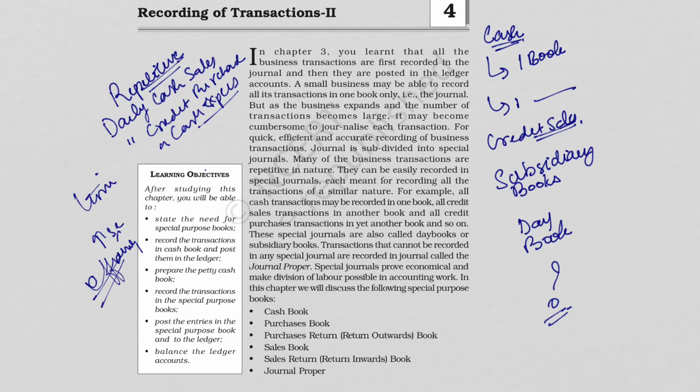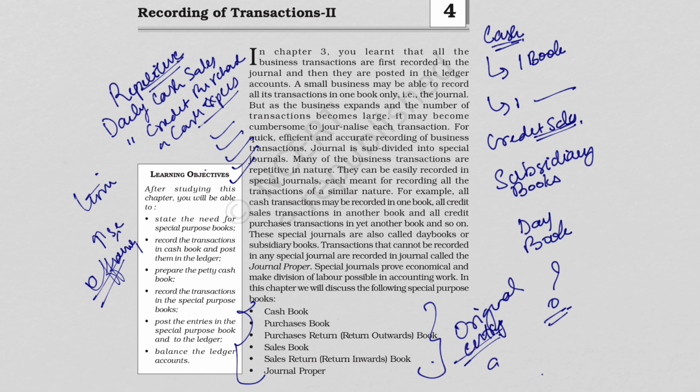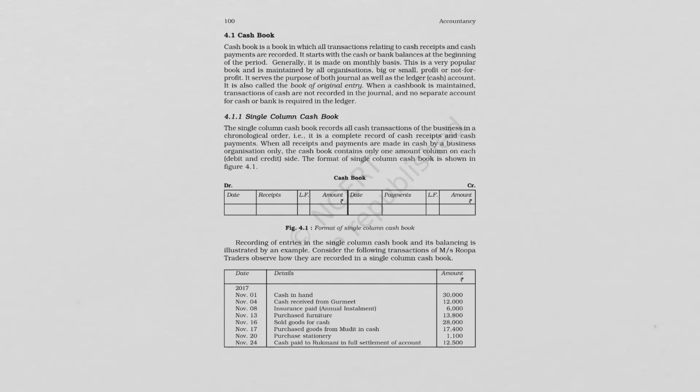Now in this chapter we'll study the special purpose books. We have the cash book, purchase book, purchase return book, sales return book, as well as journal proper. All this we are going to study. These are the important books of original entry after the general journal. So let's move to the cash book.